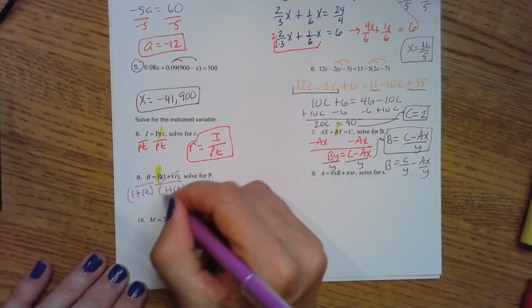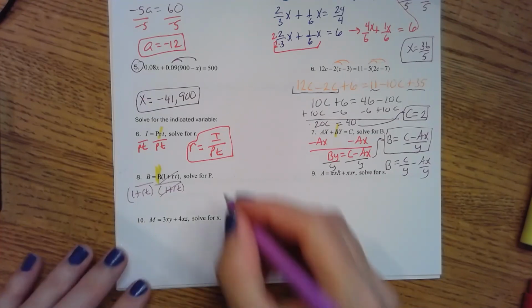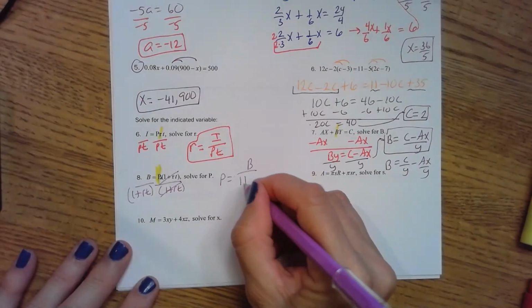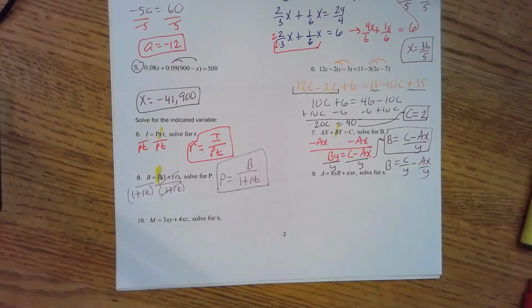So be careful that you're looking at, if you already have one variable, and that's the one you're trying to solve for, don't distribute. So we end up with p equaling capital B, if you're typing this into MyMathLab, over 1 plus rt.